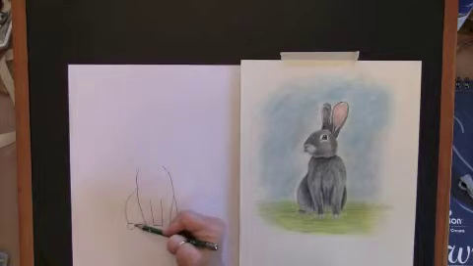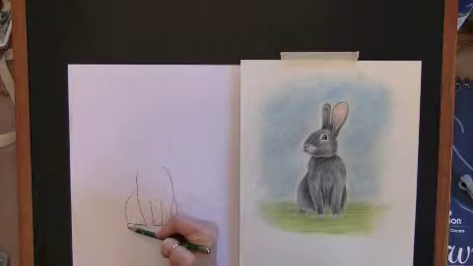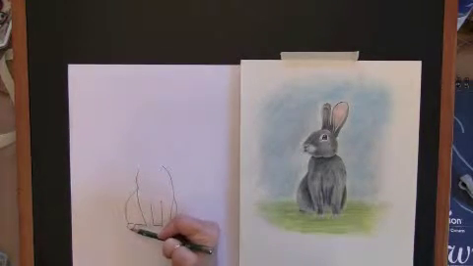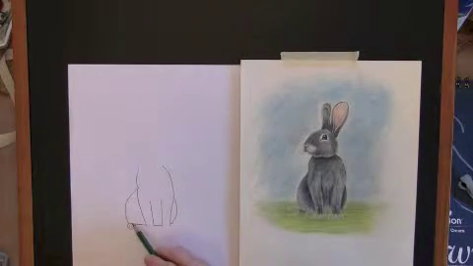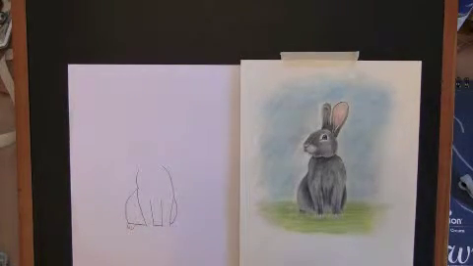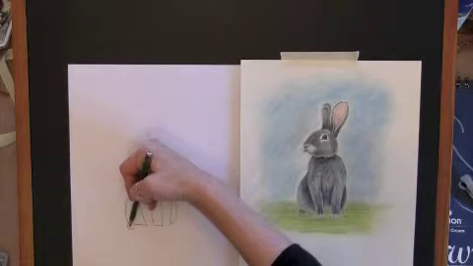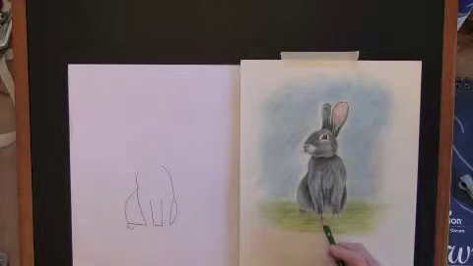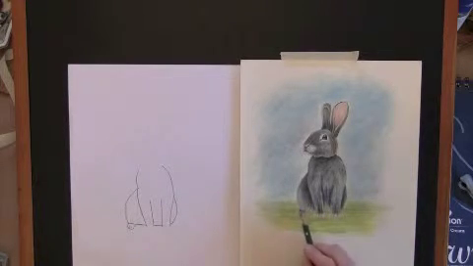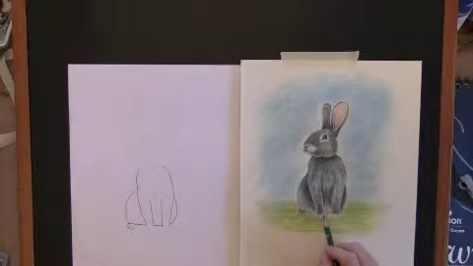And then in order to show that there are toes here, I'm going to put 1, 2, 3 lines. Now see how those 3 lines didn't go all the way back up to this line. They're just short there. Okay, now the toes in the front are a little different. The back feet are long and the toes are really long, but the toes in the front are a little different.